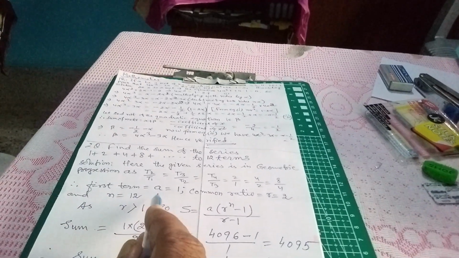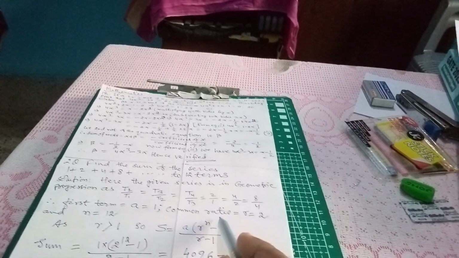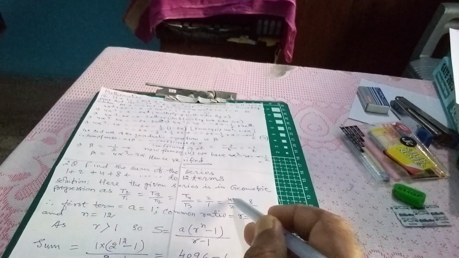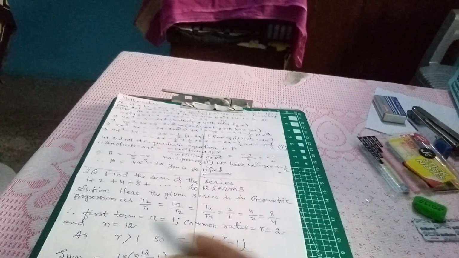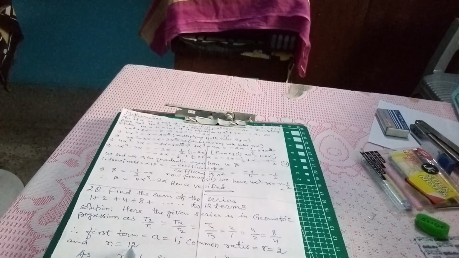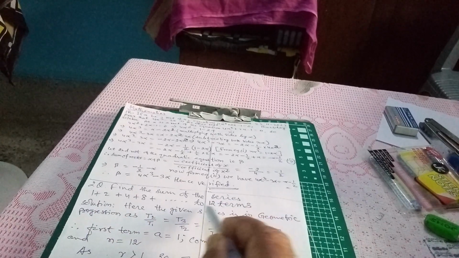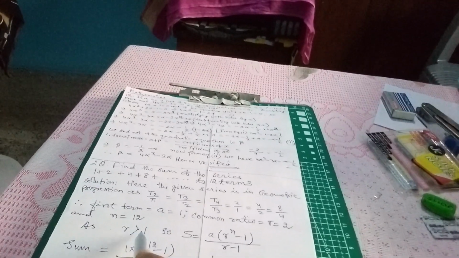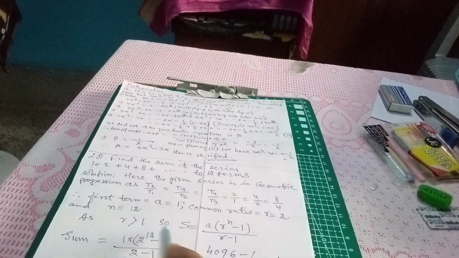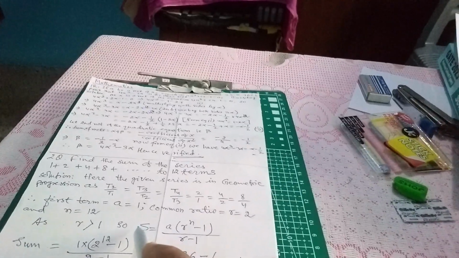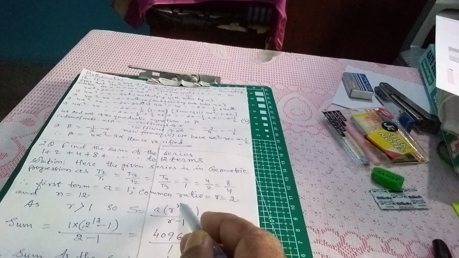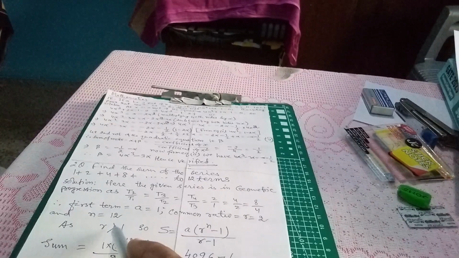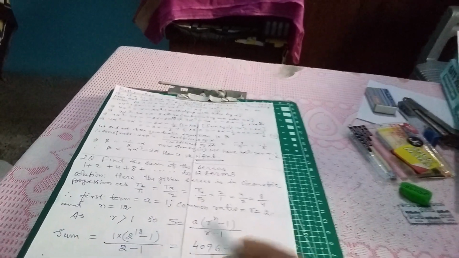So here the first term is a, that is equals to 1. Common ratio equals to r, that is 2, because 8 by 4 is 2, 2 by 1 is 2, 4 by 2 is 2. So that is the common ratio, and number of terms is 12. So n is 12 because we have to find till 12 terms. So here you find that this r is greater than 1. That means common ratio is greater than 1. So we are using this formula as sum equals to a into r to the power n minus 1 by r minus 1. Yes, and if r will be smaller than 1, then another formula we will use.